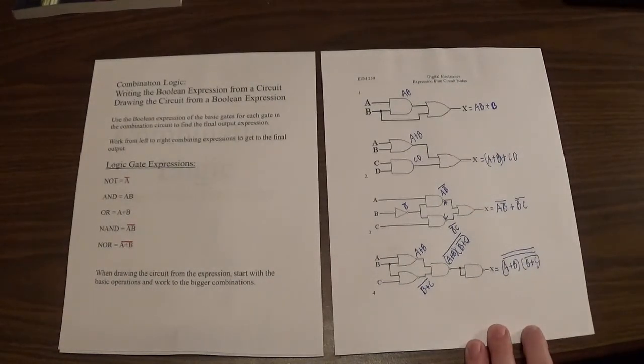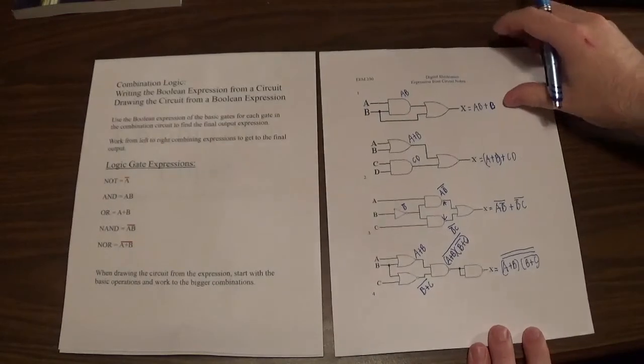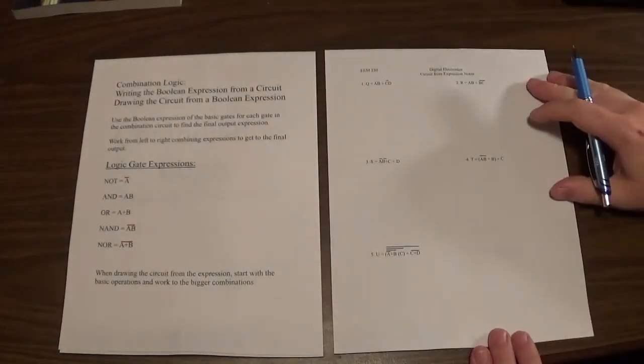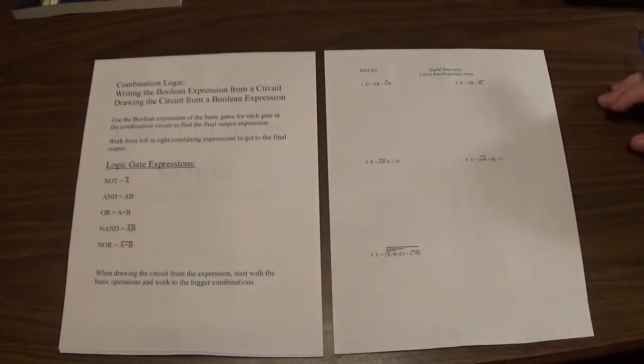Alright, so that's how we write the expressions from the circuits. Next we're going to look at doing the opposite and drawing the circuit from the expression. We want to look at the individual operations and then how they combine. So you kind of have to dissect these a little bit to see what's going on with each one of these.